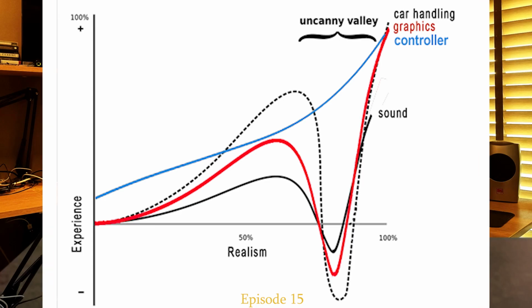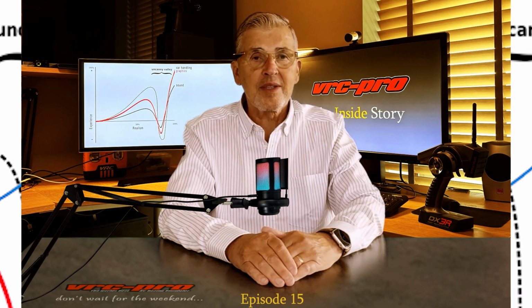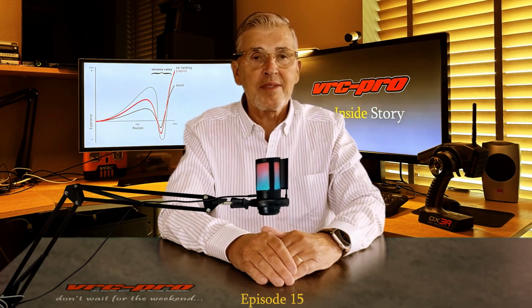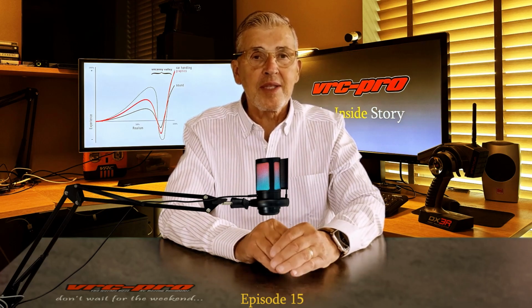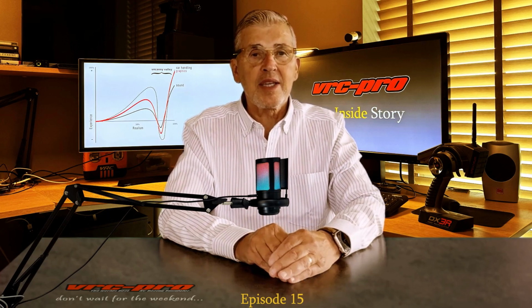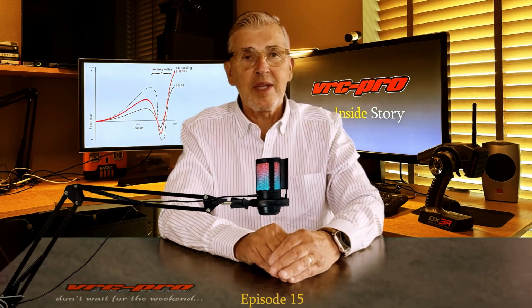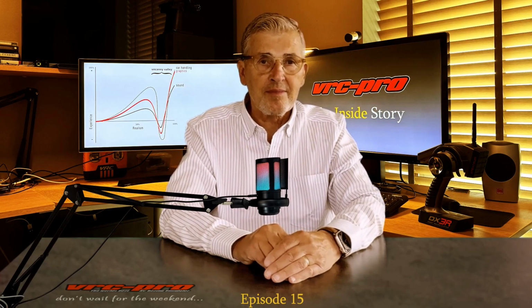Feel is the result of a combination of all 4 uncanny valley factors: physics, controller, graphics, and sound. How realistic can the car behave? How fast and precise can you control it, i.e., respond to changes you see on your screen? And how fast can the graphics engine render the next frame in the highest possible graphics quality? The weakest link determines how you experience feel.